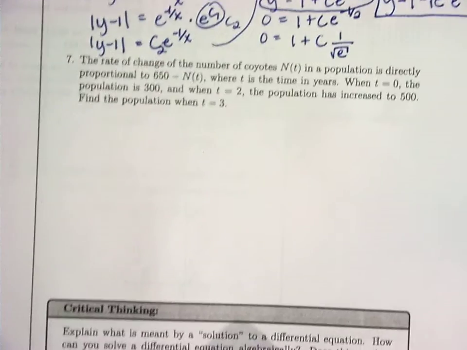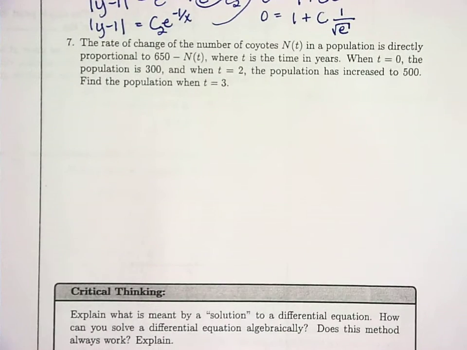Last question on these notes is more of a word problem about real world phenomena. It says the rate of change of the number of coyotes N of t in a population is directly proportional to 650 minus N of t, where t is the time in years. When t equals 0, the population is 300, and when t equals 2, the population has increased to 500. Find the population when t equals 3.